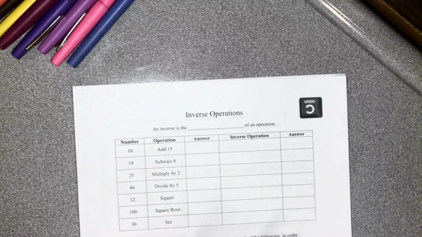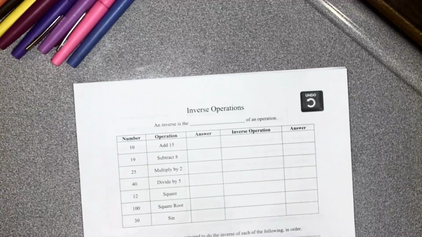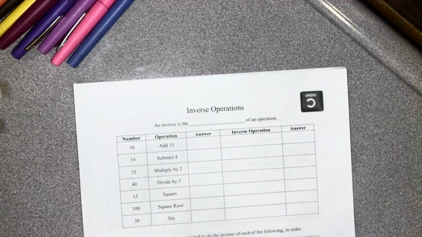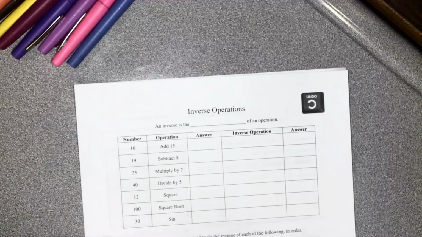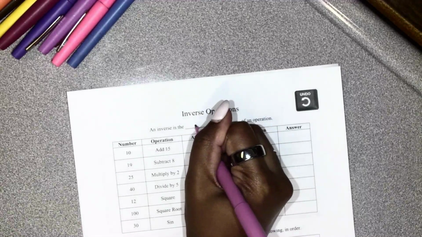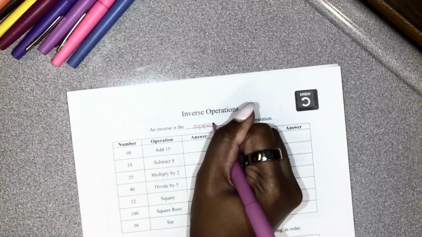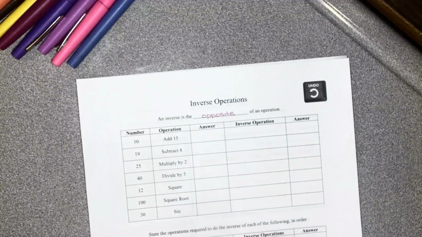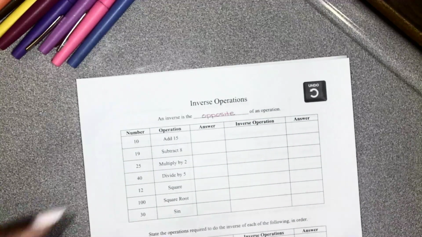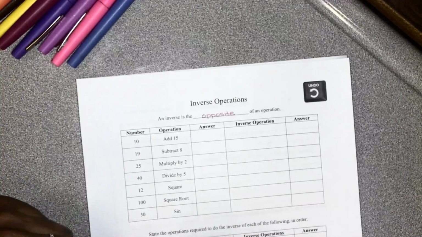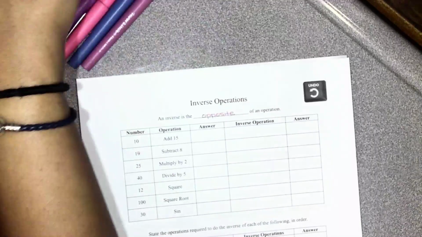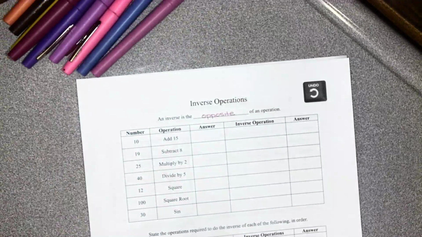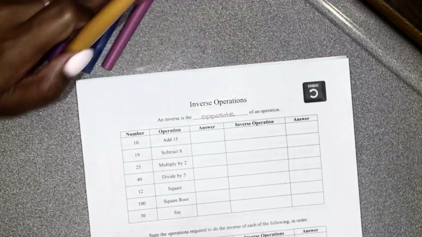Okay, so inverse operations, essentially what you're doing is finding the inverse. Looking here, it says an inverse is the opposite of an operation. So that's all it is. Essentially what we're going to do is swap X and Y. But before we get to any of that, we're just going to do some practice of doing the opposite operations.